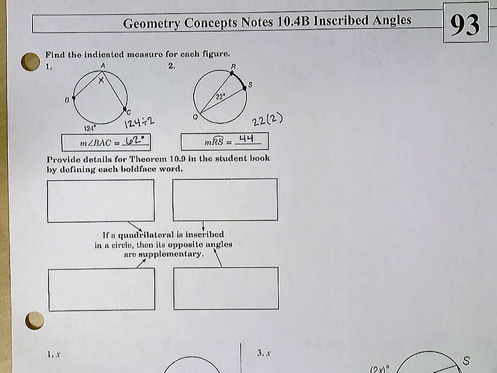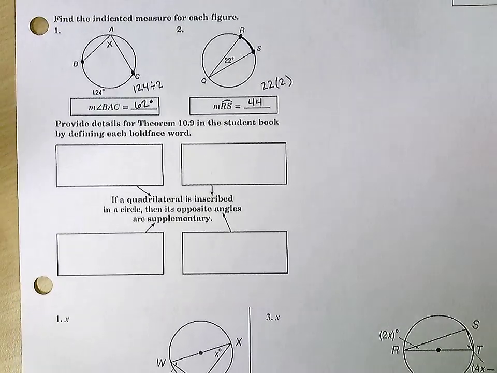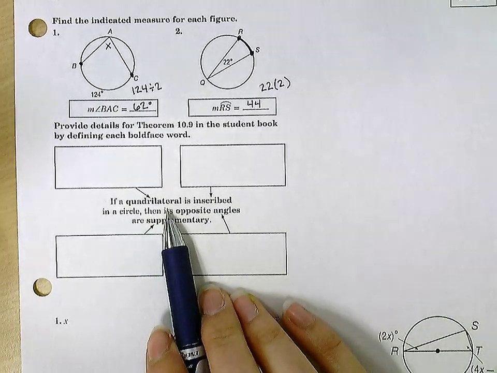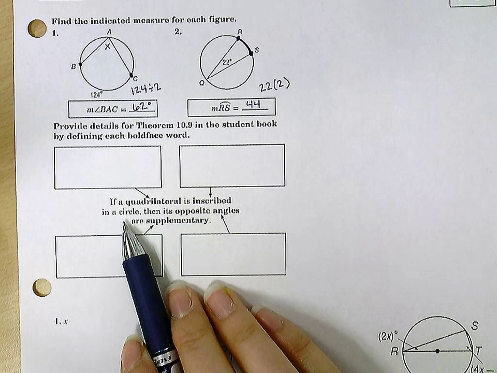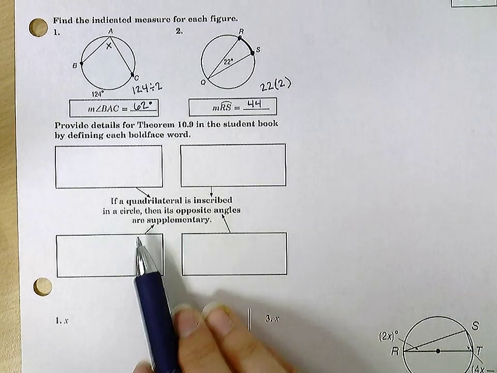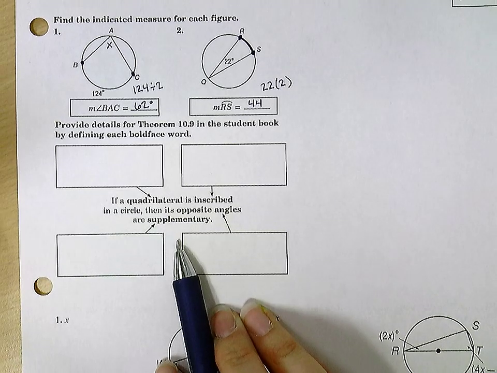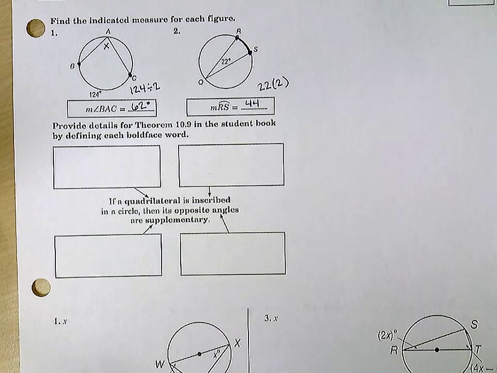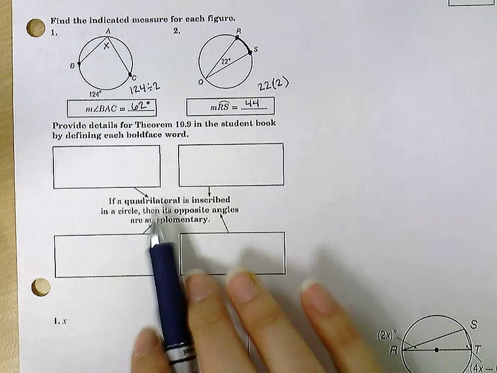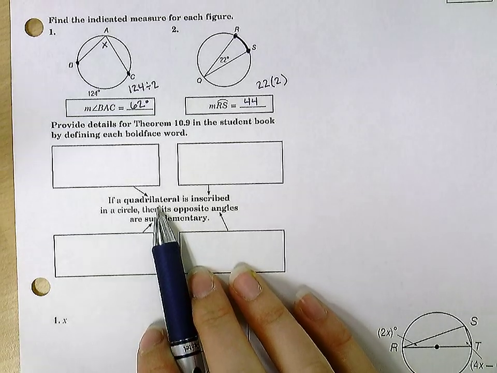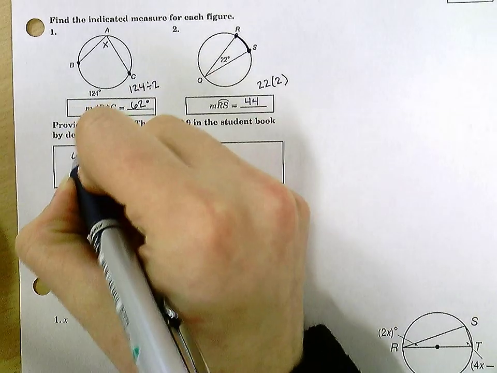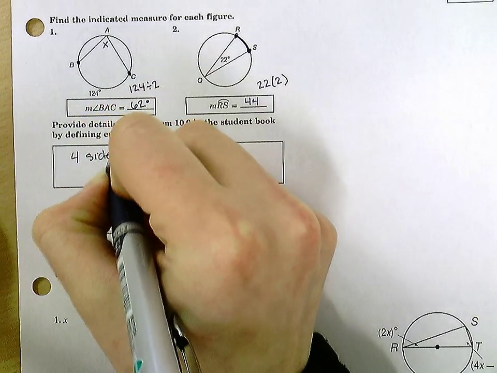So we're going to look at one more theorem in this section here. Okay, so it states if a quadrilateral is inscribed in a circle, then its opposite angles are supplementary. Okay, so there are 4 big vocabulary words here, and we're just going to redefine those. So quadrilateral, how many sides does that have? 4. Good job, Isaiah. I'm proud of you.